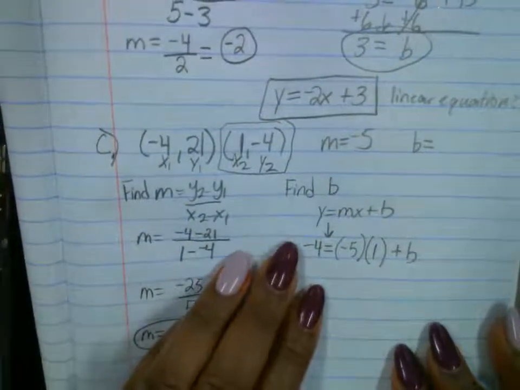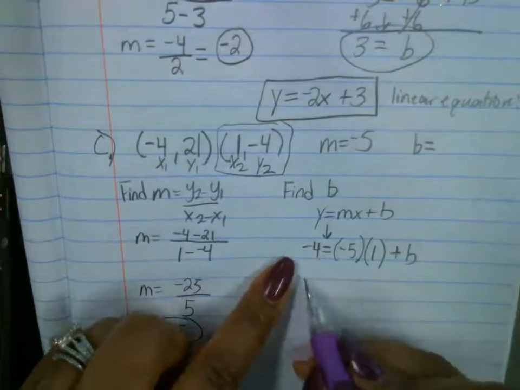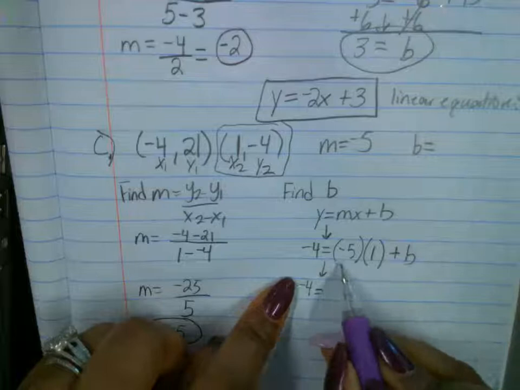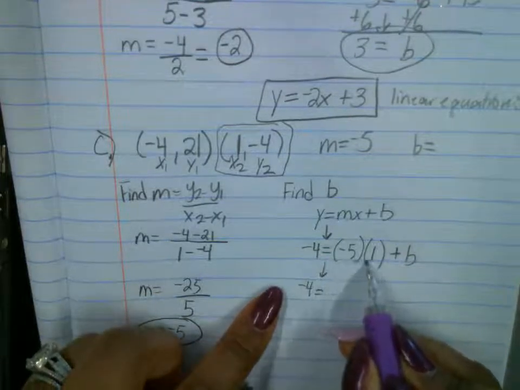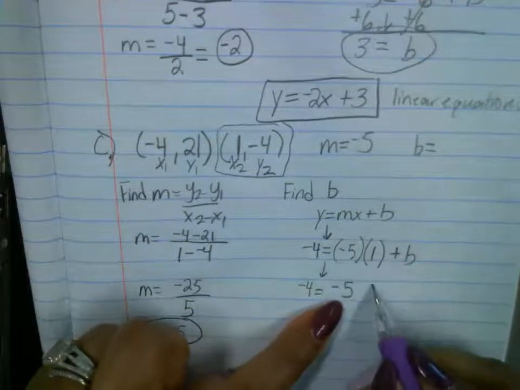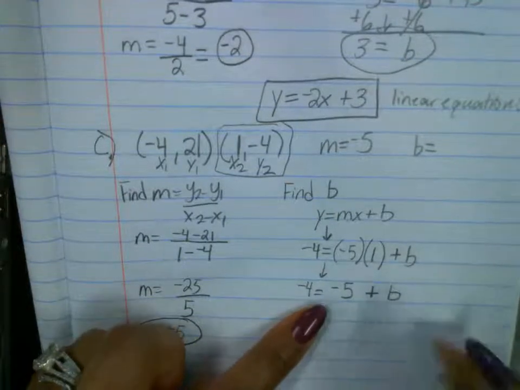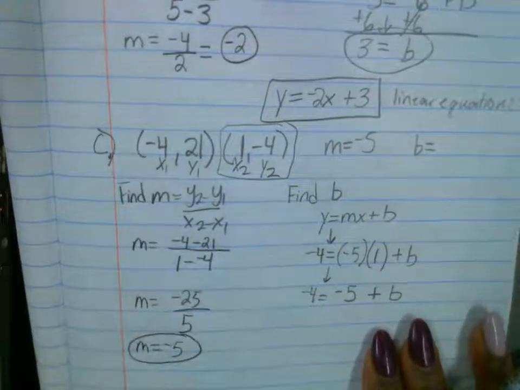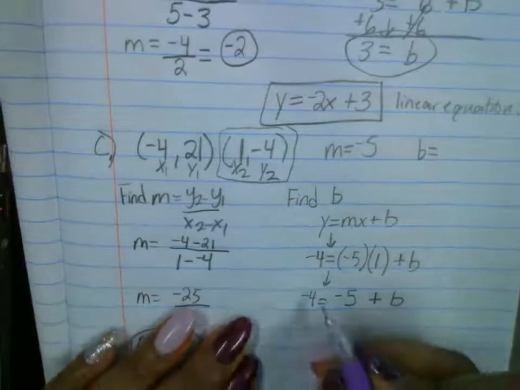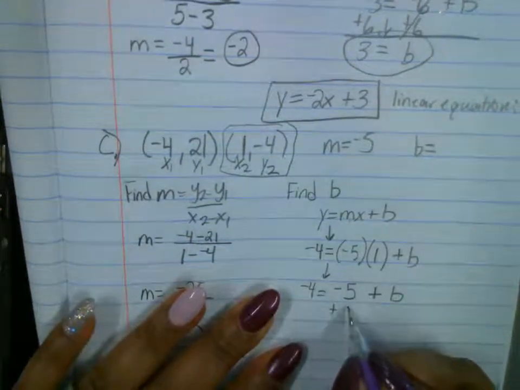All right. So now what do we do? We have negative 4 here. It's equal to, let's multiply this together. What do we get when we multiply this? Negative 5. Bring down the plus b. How now do we solve for b? Add. What do we add on both sides? 5.